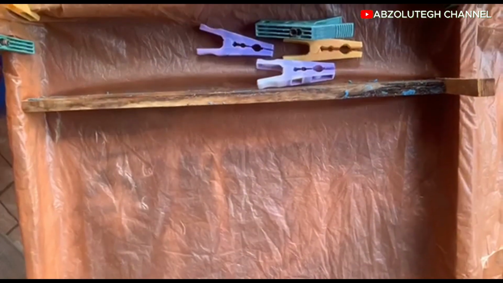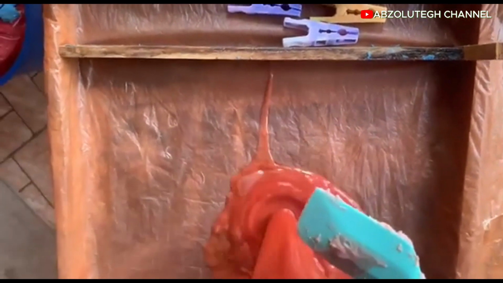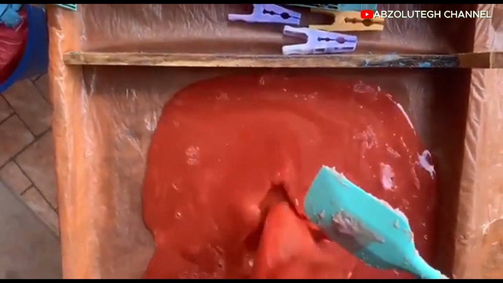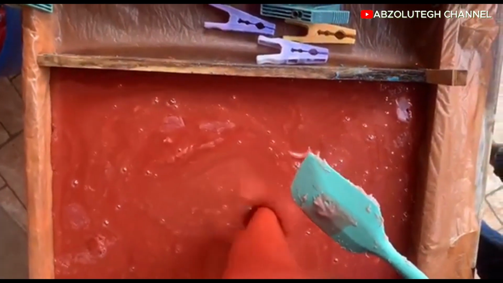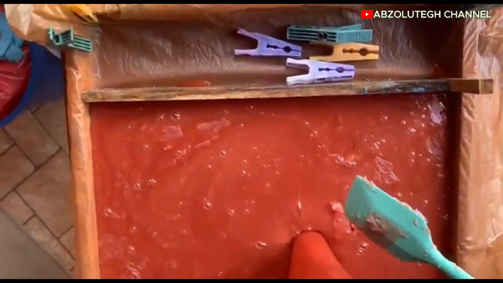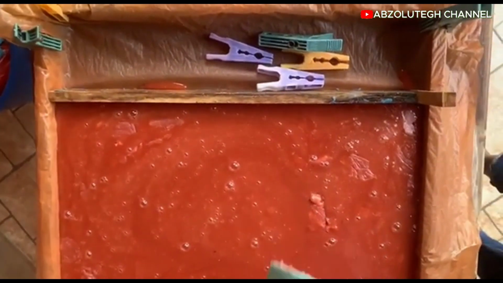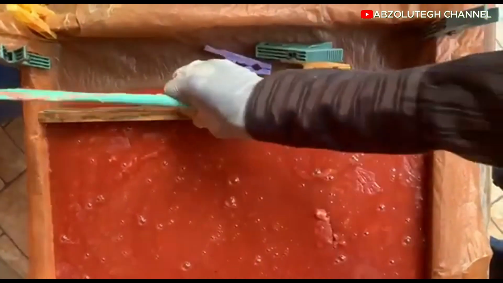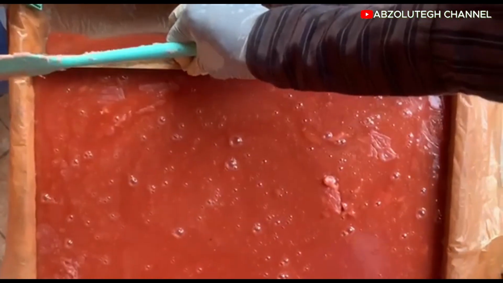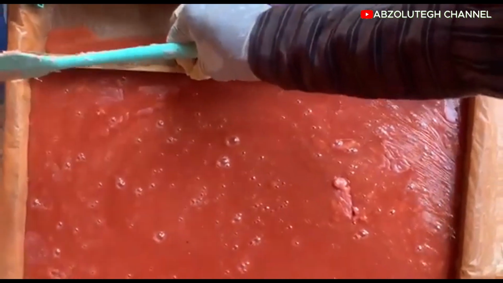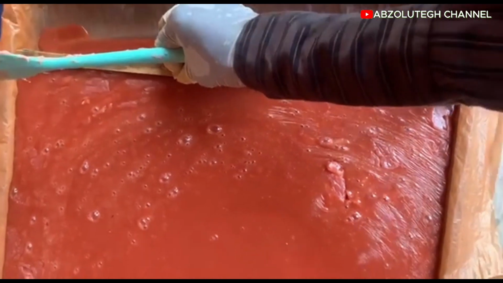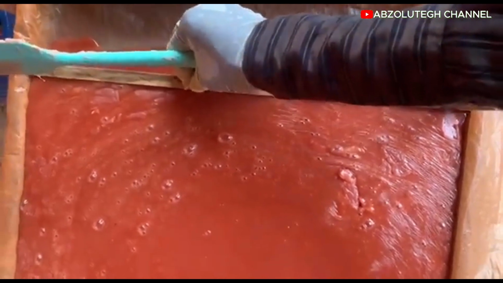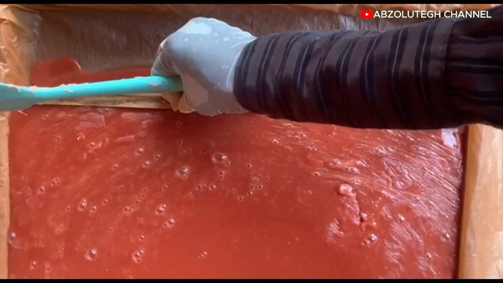You don't have to cure it for weeks, because it has already saponified and there is no chemical, no lye in it that will disturb the skin whilst using it. And also it gets hard instantly. Even if it doesn't get hard instantly, it will take just a few days for it to get hard to start using it.